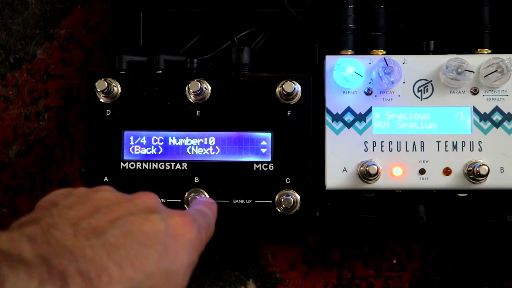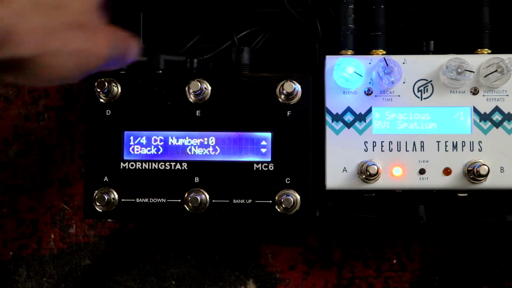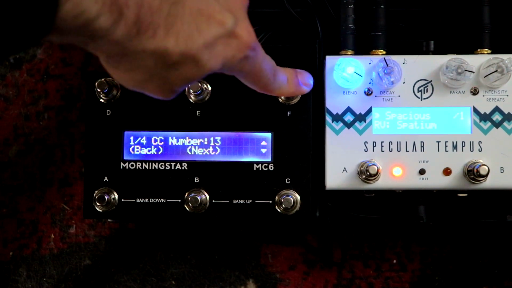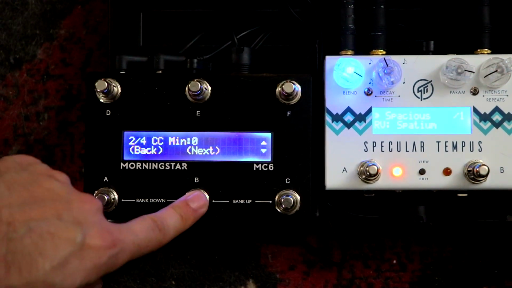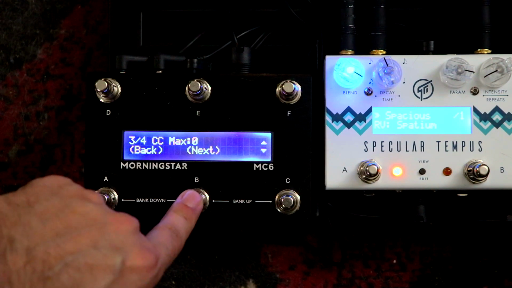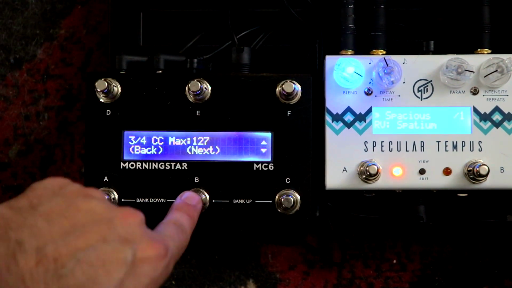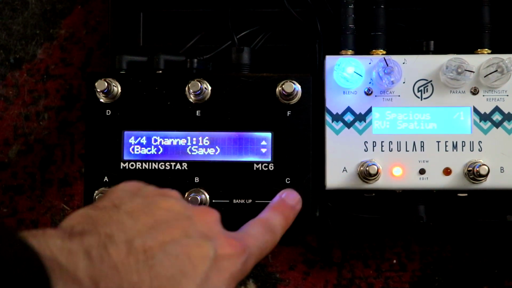All right, so the CC number for the blend knob is 14. So let's set that. And we can just set the min and max. So obviously I want the minimum to be 0, the max to be 127. And again, don't forget to set the channel to the right one.